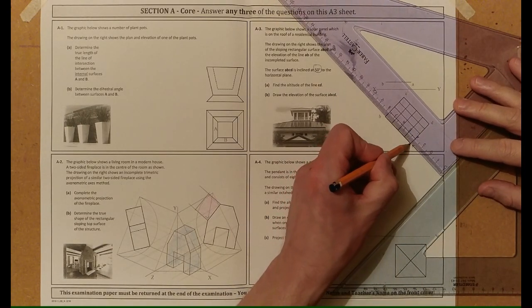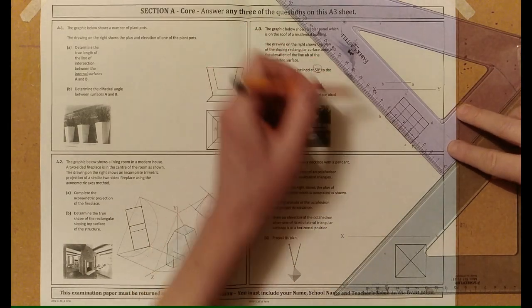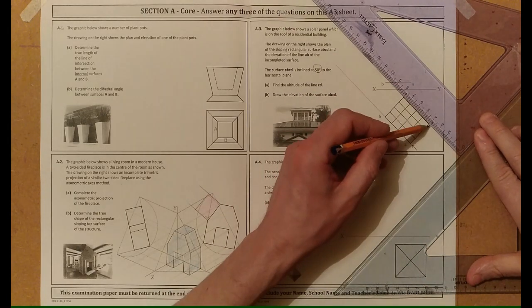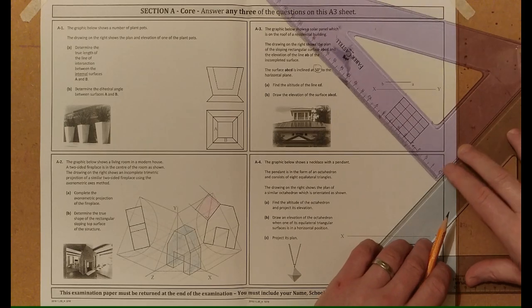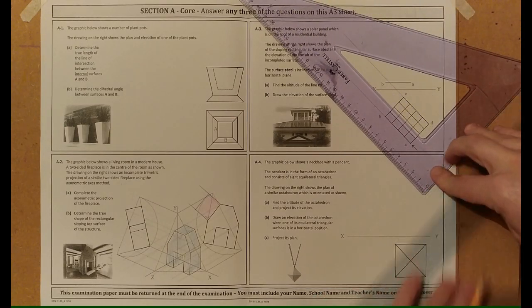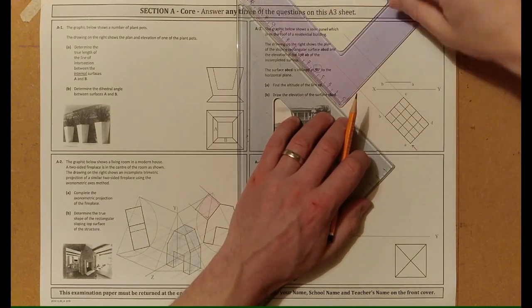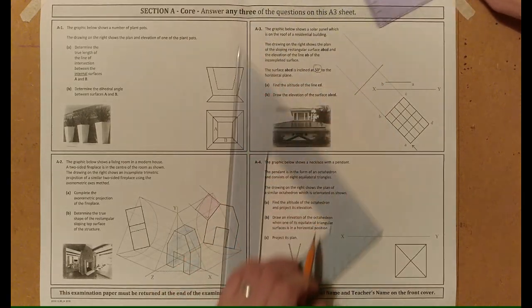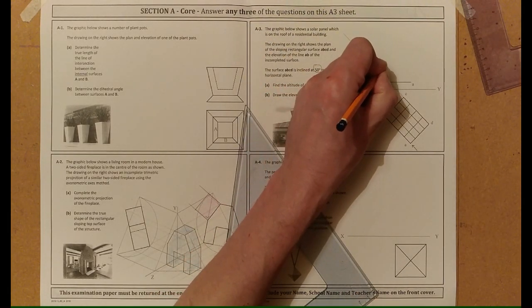I'm going to project up here the line AB. I'm going to also project up the line CD because we know that's the width of it as we look down on top. I'm going to come up here, mark off my X1, Y1 perpendicular to that, and just label that X1, Y1.